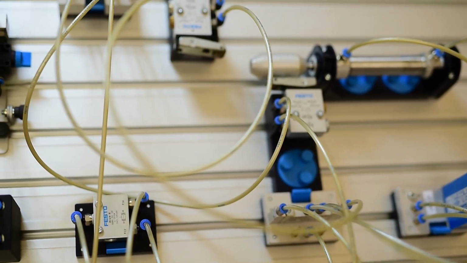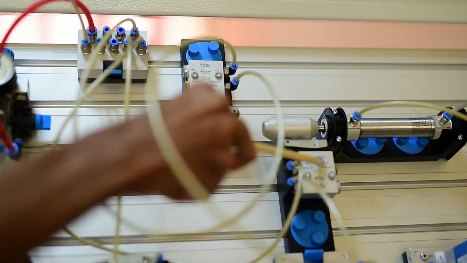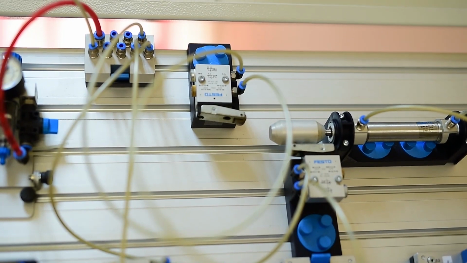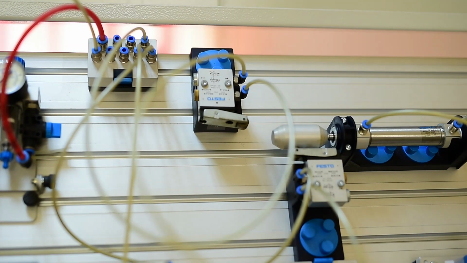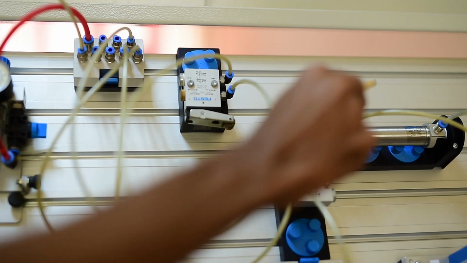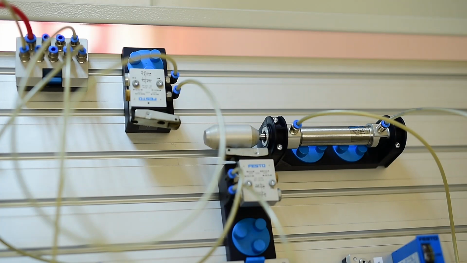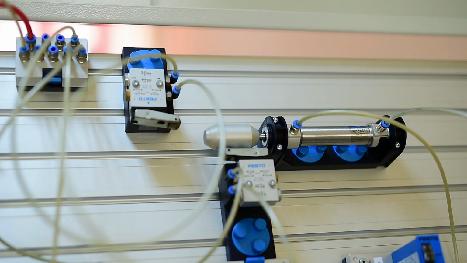These are 3/2 way roller lever valves. Here also, when the lever is pressed by an external force, which in this case is the piston, the valve lets air supply flow. And this is called a double acting cylinder because we can provide two pneumatic supplies to move the piston back and forth.